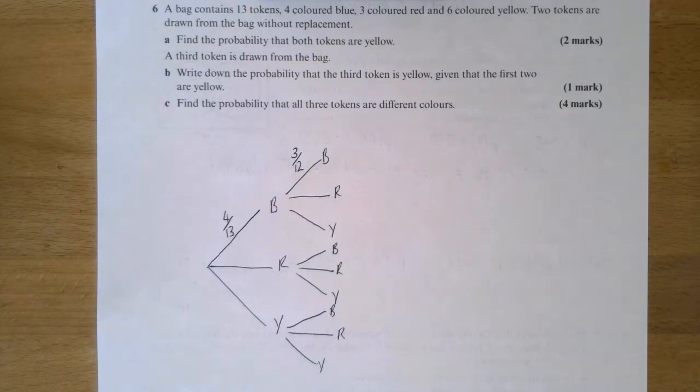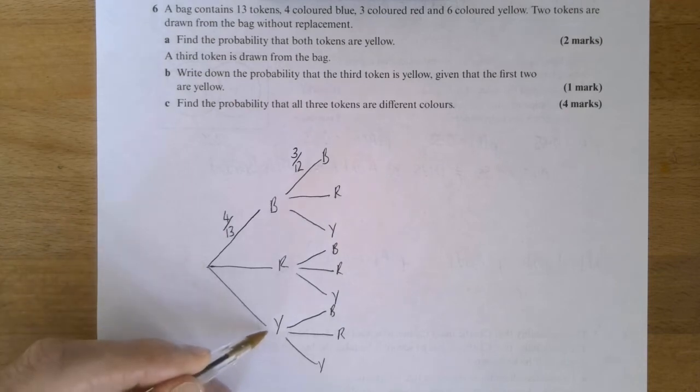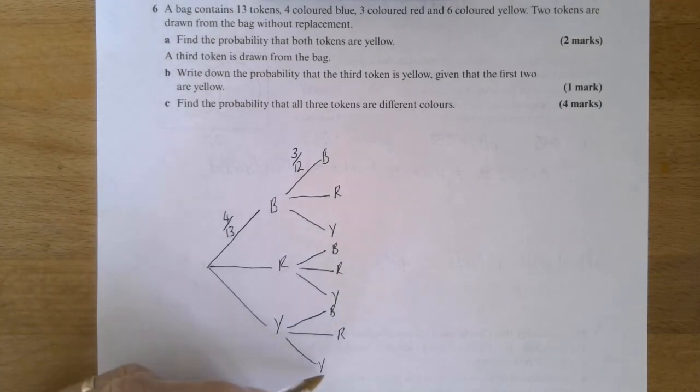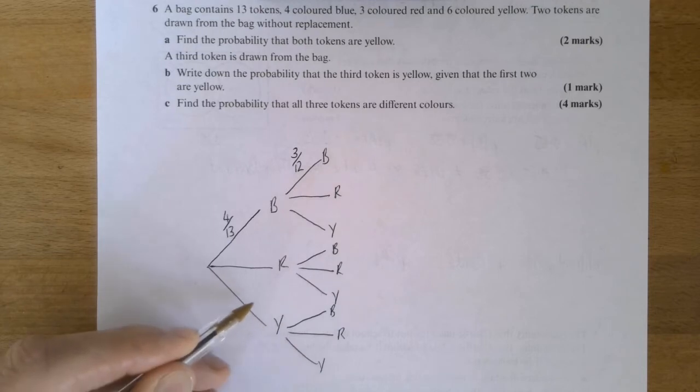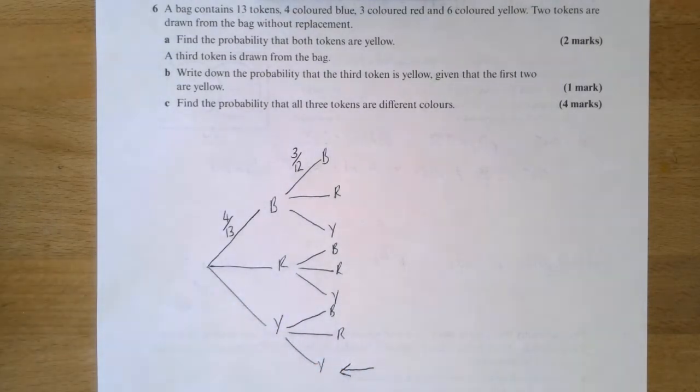It says find the probability that both tokens are yellow. Well, the probability that both tokens are yellow is the probability the first one is yellow multiplied by the probability that the second one is yellow, given that the first one is yellow. So what they're asking me for is that outcome there. I think I can do that. I don't think I need to draw the tree diagram. It might help me visualize it, but I think I can do that without bothering to draw the tree diagram. A third token is drawn from the bag.